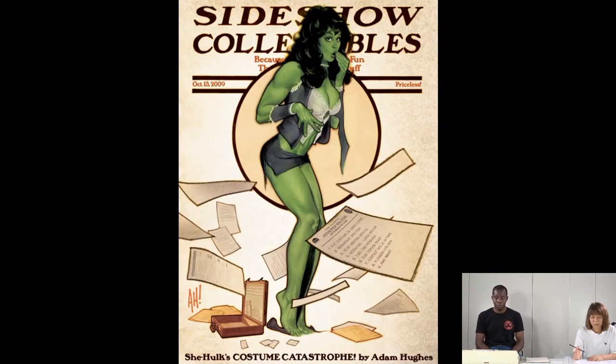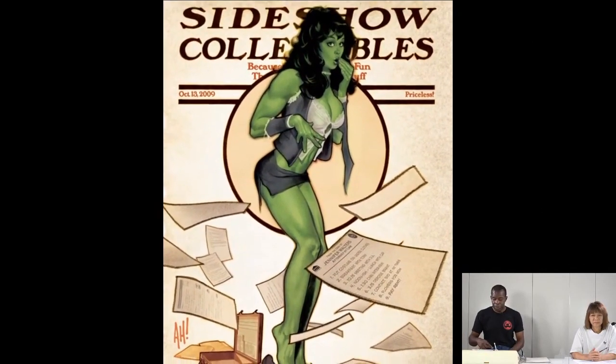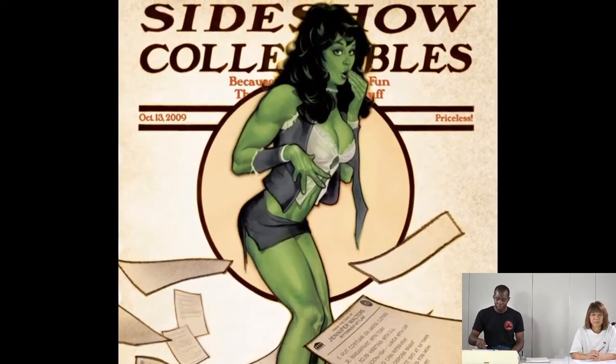So now, if you look at the line quality that he has here, all right, if you notice what Adam is doing here, there's a black outline that's going all around this character.